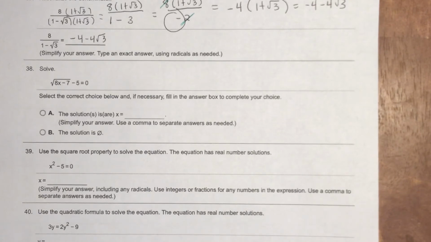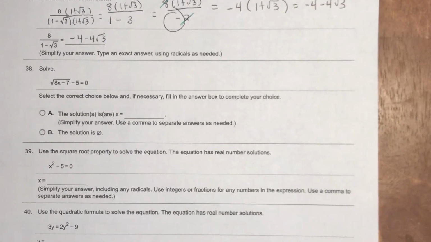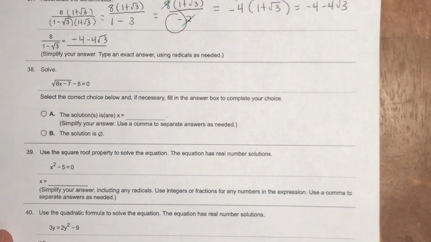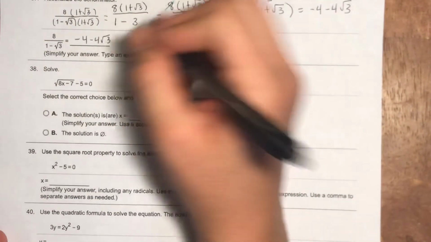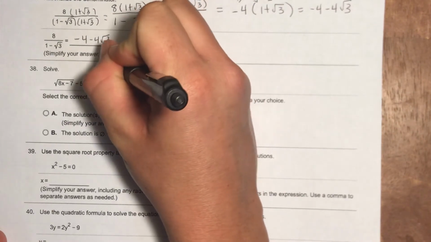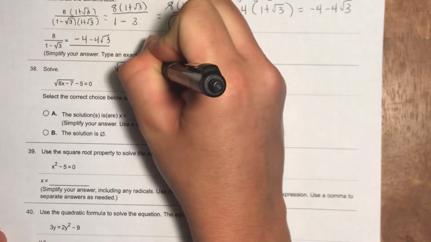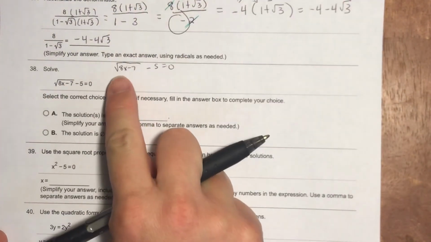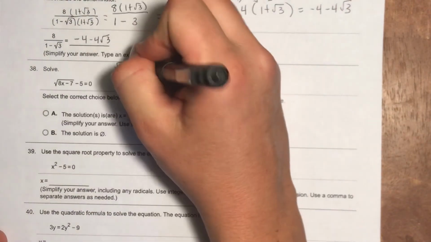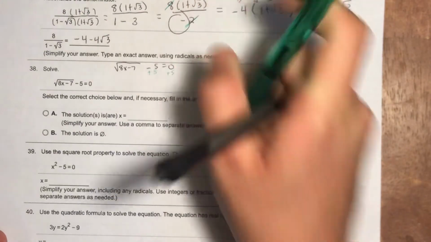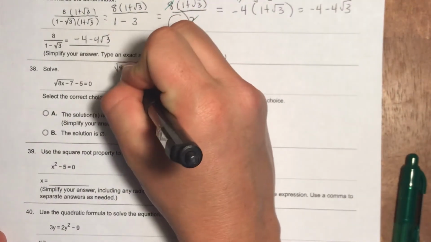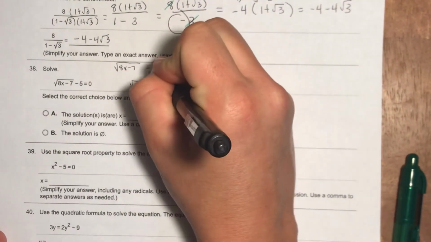Okay, number 38, solve. Okay, so we want to solve this radical equation. Okay, when we solve these types, let me recopy it. The square root of 8x minus 7 minus 5 is equal to 0. You want to isolate the radical part first. So let's add 5 to both sides. Square root of 8x minus 7 is equal to 5.